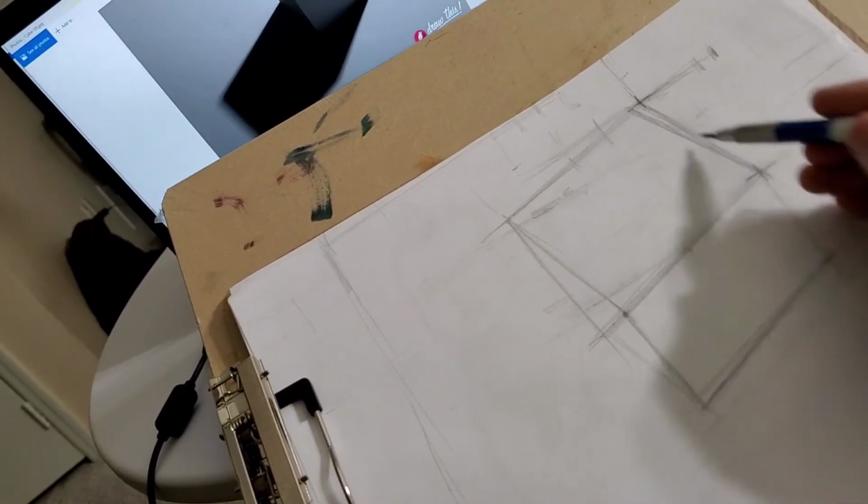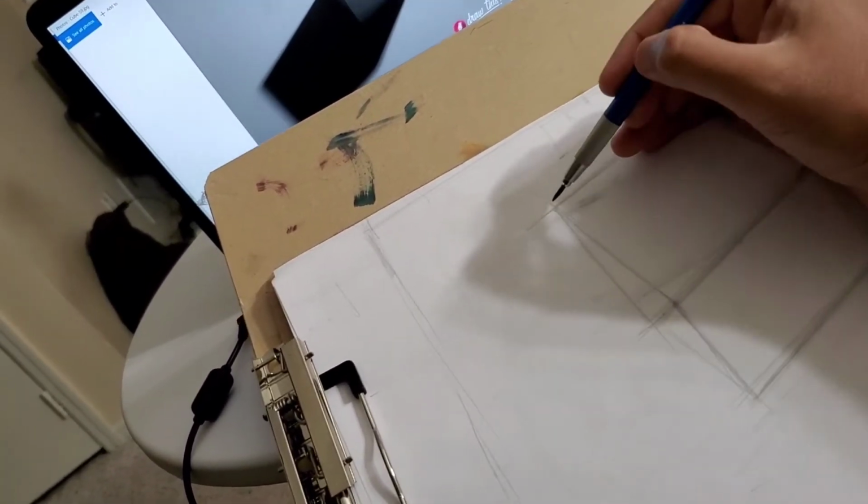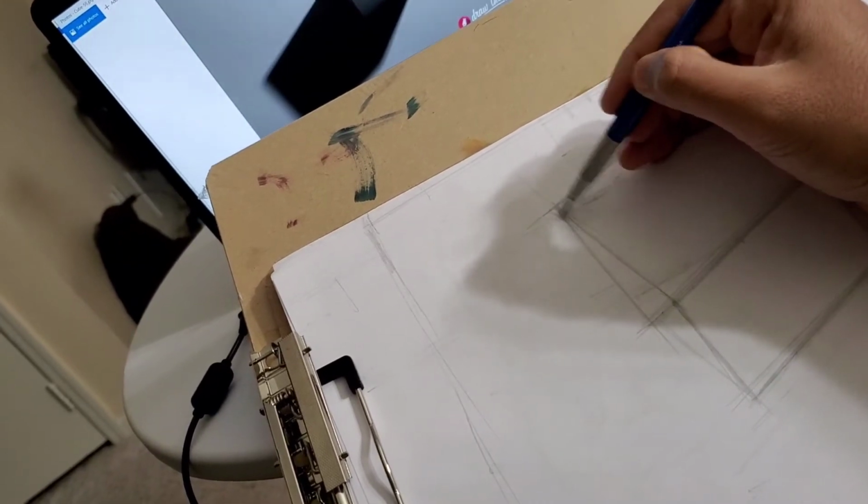So now I can further this angle little bit here.